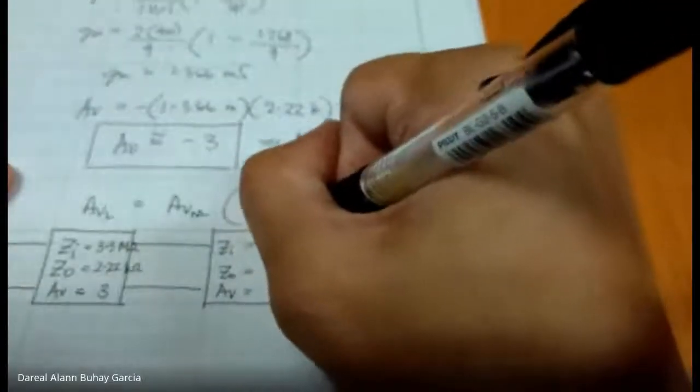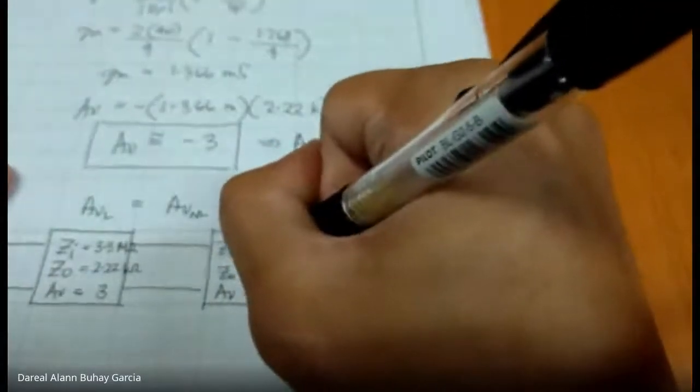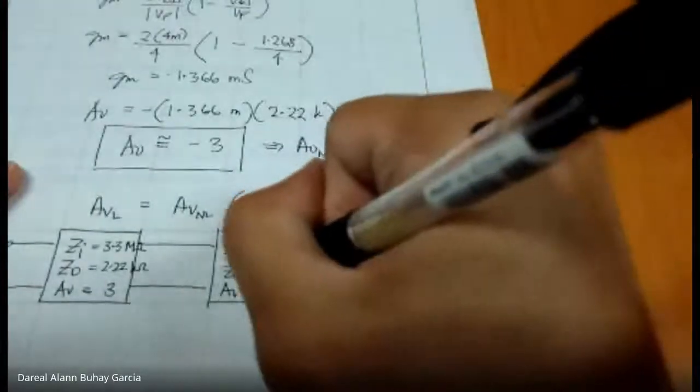The same gyapon: 3.3 mega, 2.22 kilo, and 3.